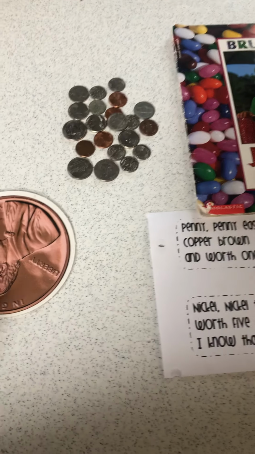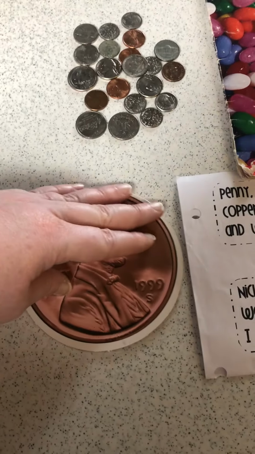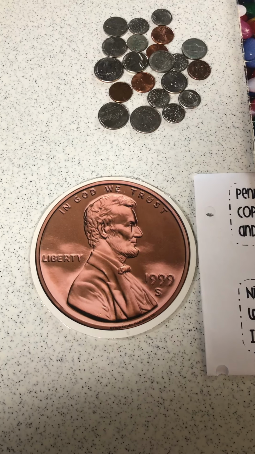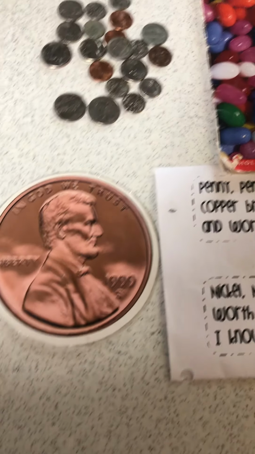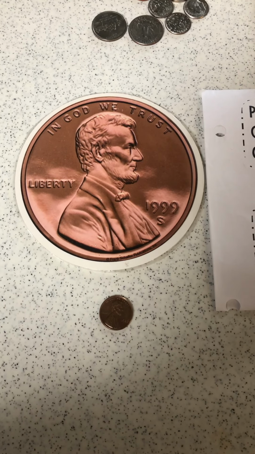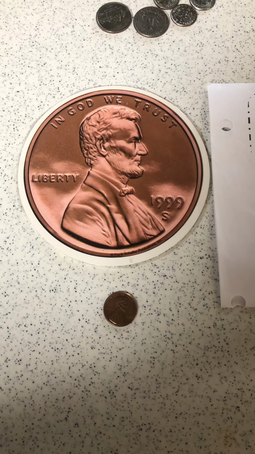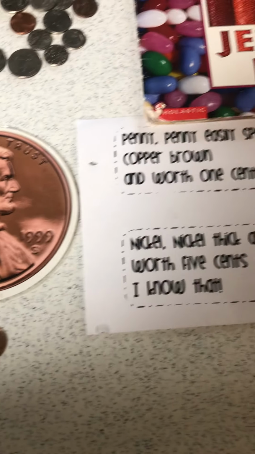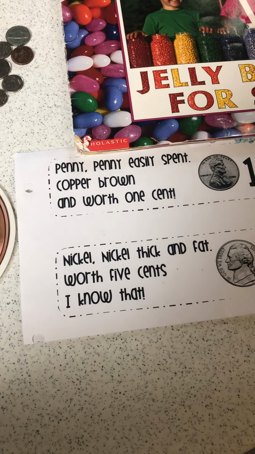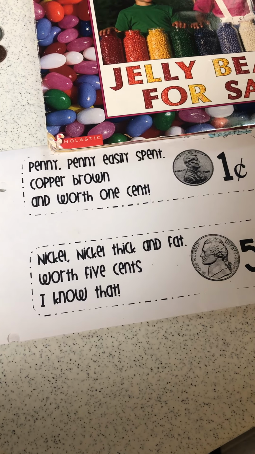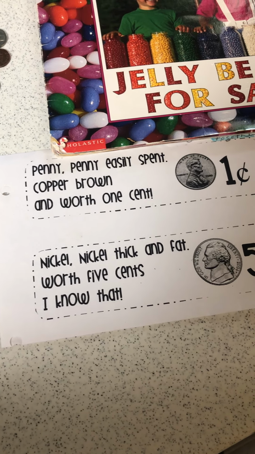The first coin we're going to look at is a penny. Here's a big penny so you can see it. Abraham Lincoln is on the front of the penny. Here's a real life-sized penny that you might see if you were shopping. Okay? And here's the poem that goes with the penny. It says, "Penny, penny, easily spent, copper brown and worth 1 cent."